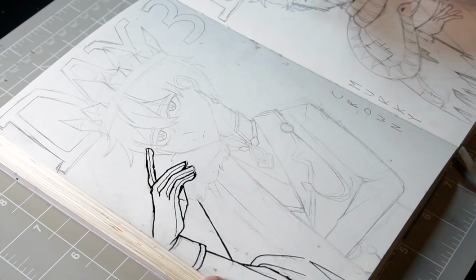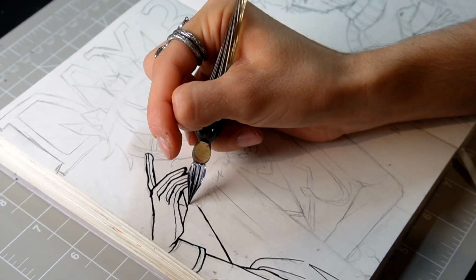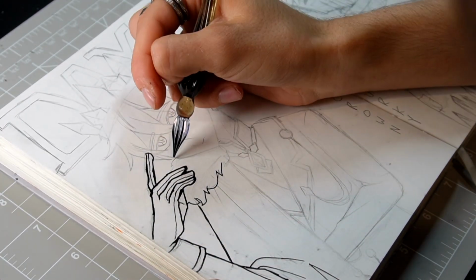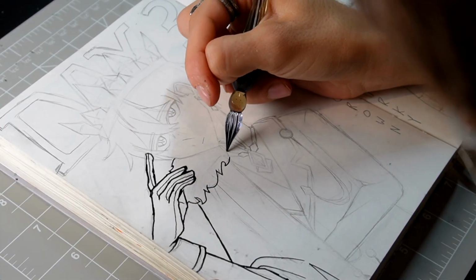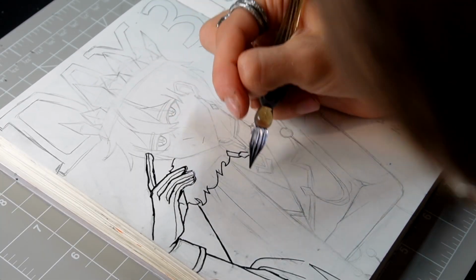And I really like how his design came out in the end. I just really like it. I feel like I could totally use him in something, maybe a future webcomic or something. I don't know, but I definitely really like the way his design came out.